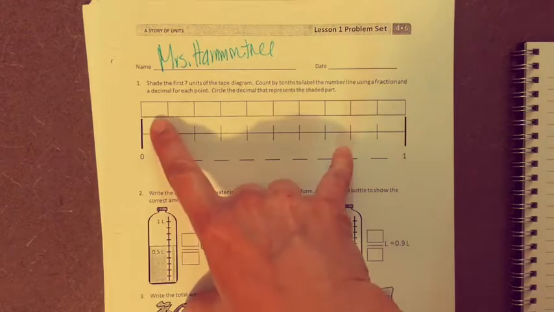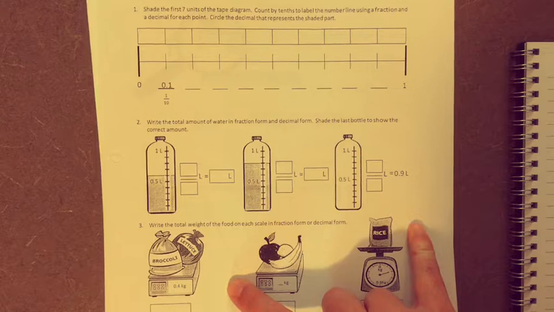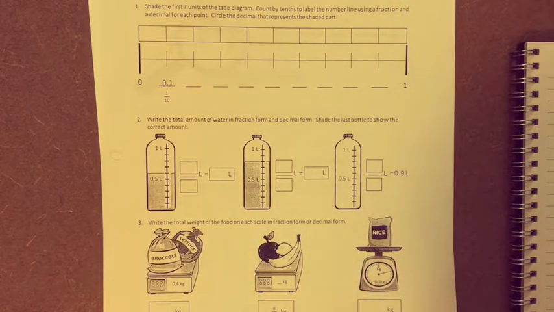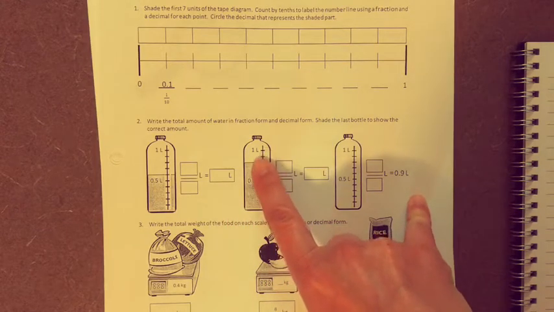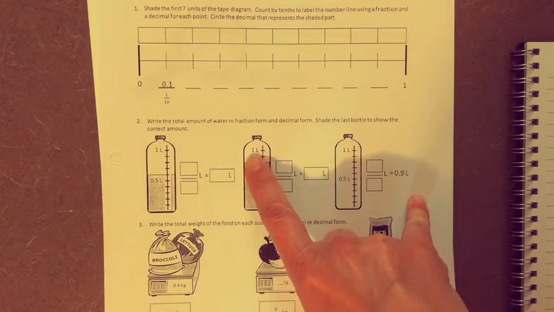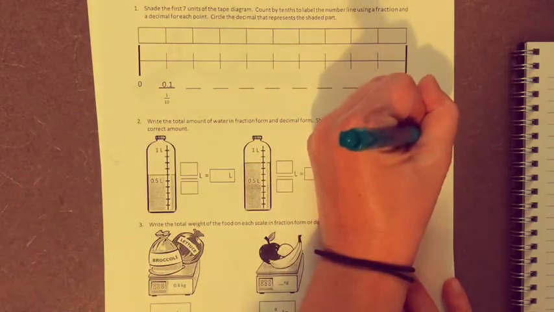But when I look at this, I'm thinking, well, I know we've talked a little bit about the metric system, and I remember that that is a unit of measurement. So I look right here, and that looks like soda. So it says 1L, so that really stands for 1 liter.